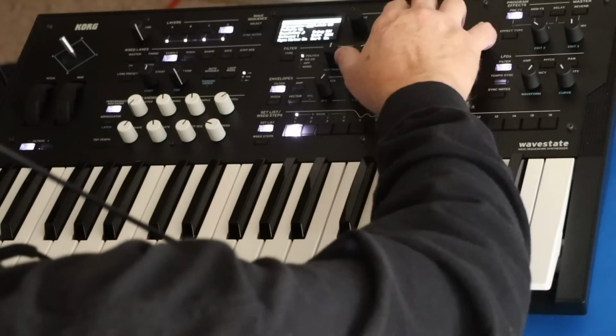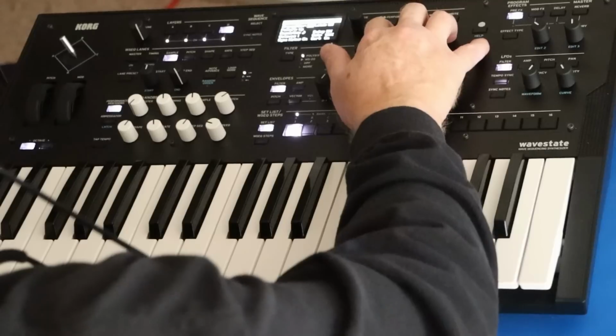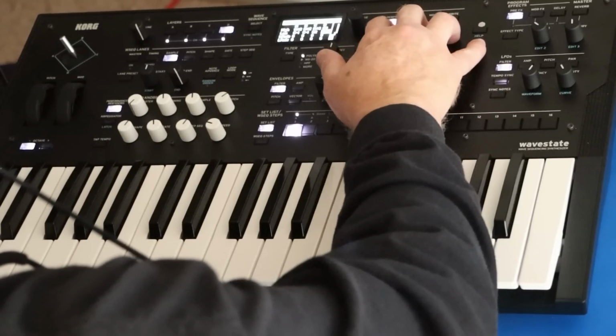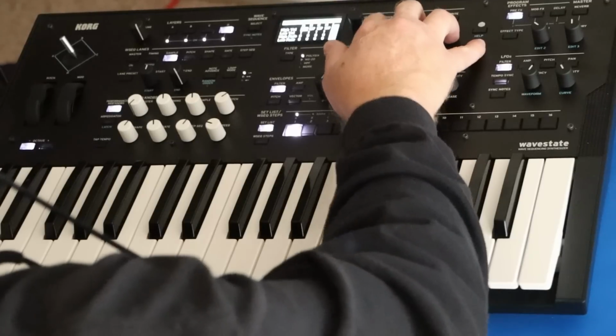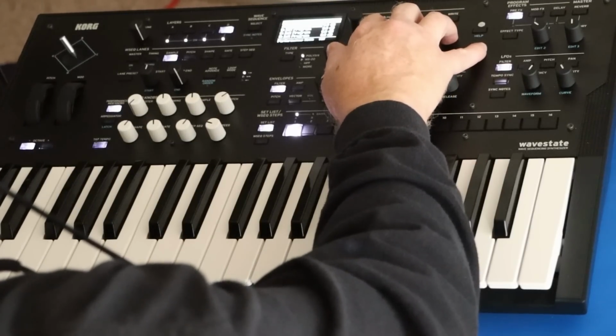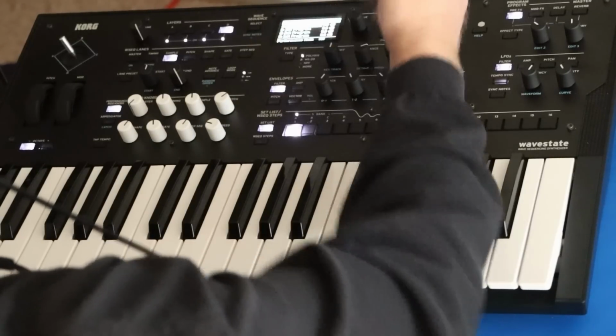Okay, so let's go back and adjust the volume for this section of the keyboard. We're going to do that just by pressing Shift, and we're going to go to Perform first, and then we'll press Shift, left arrow. There you can adjust your velocity zones for keyboard velocities. And here is our mixer.